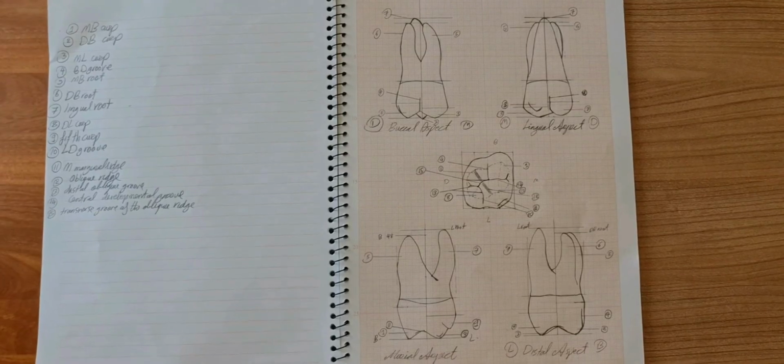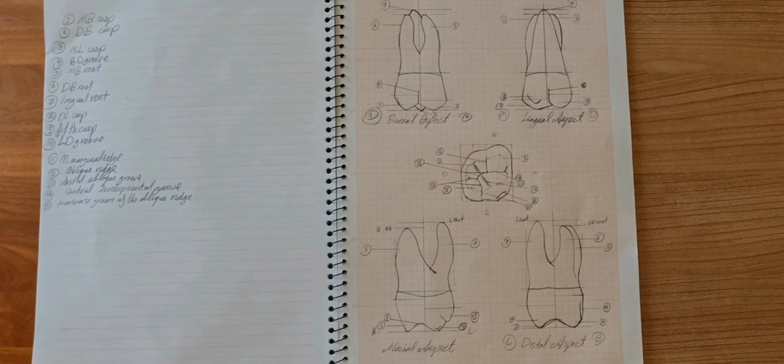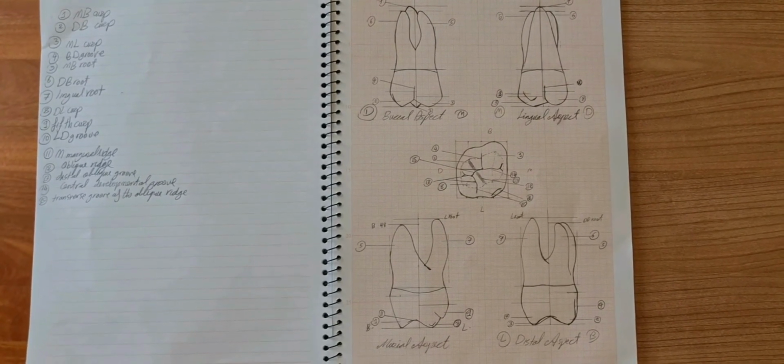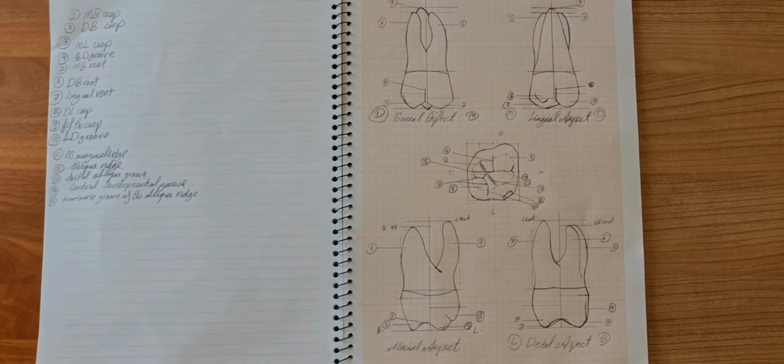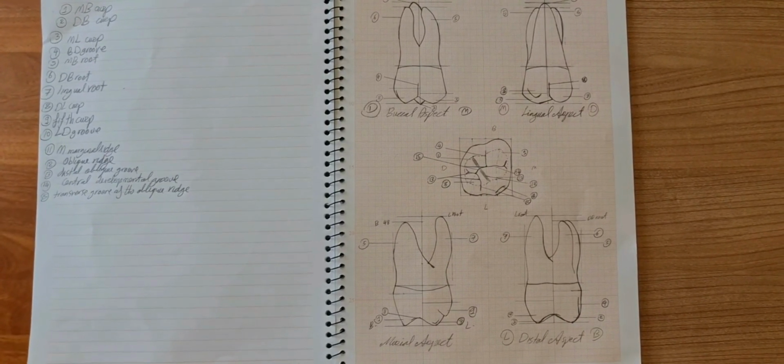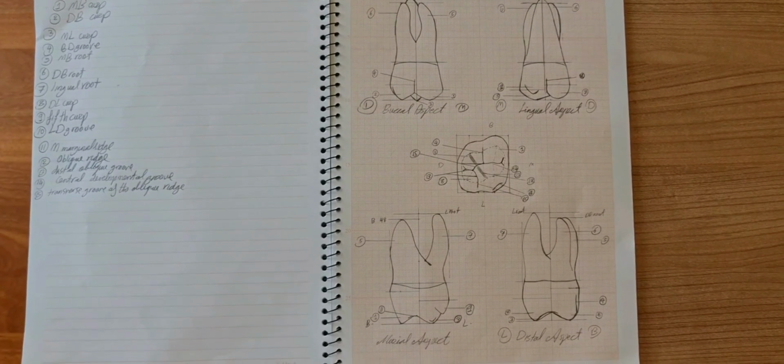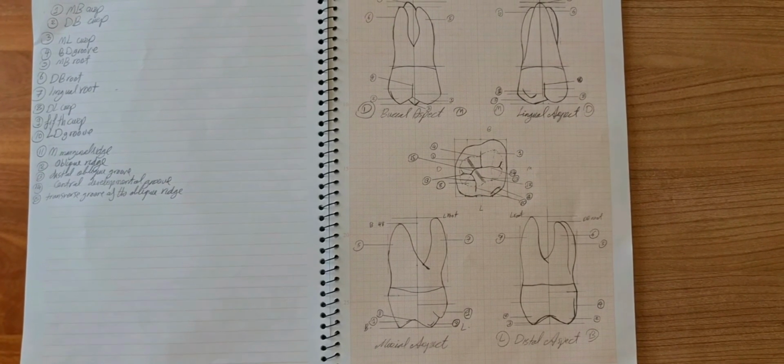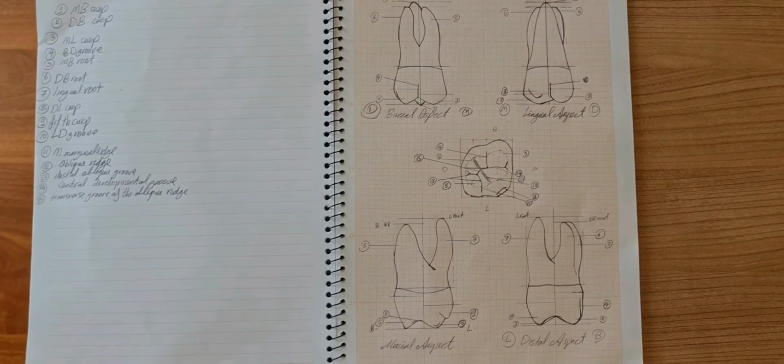So these are the 5 aspects of the maxillary first molar. After you finish the drawing, don't forget to mark the labels. Give each anatomical landmark, the cusps, the grooves, and the roots a number, and repeat it whenever it applies.